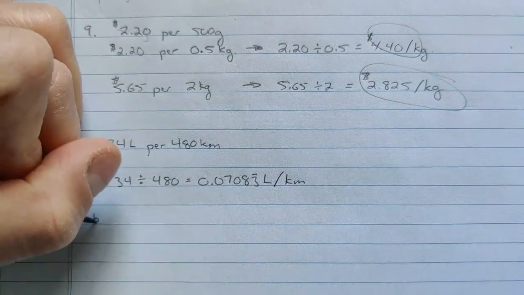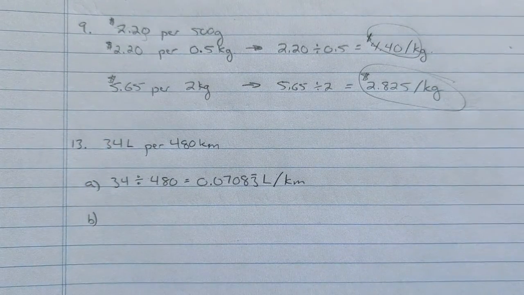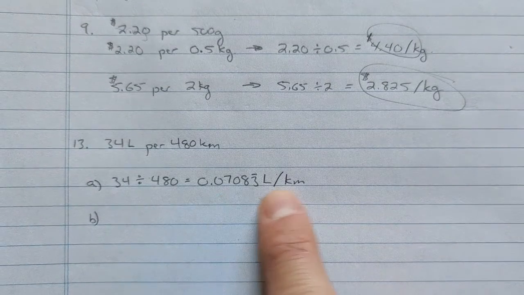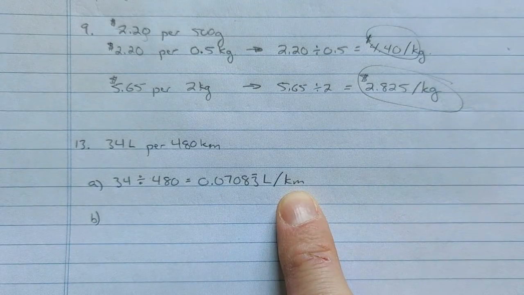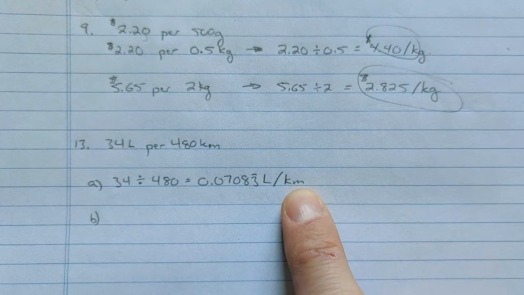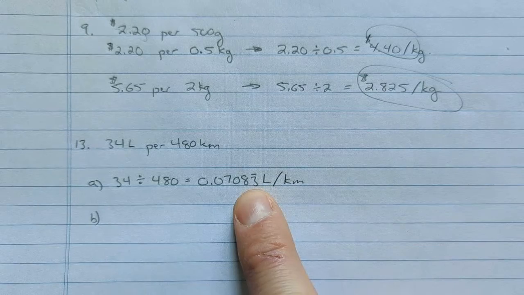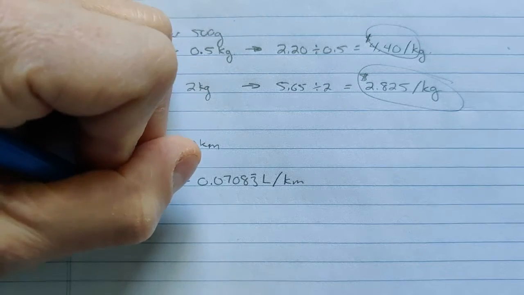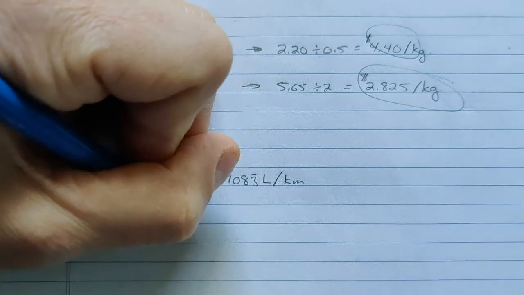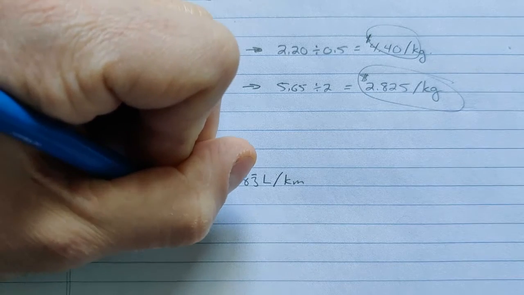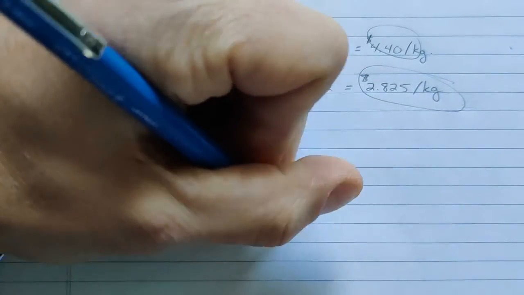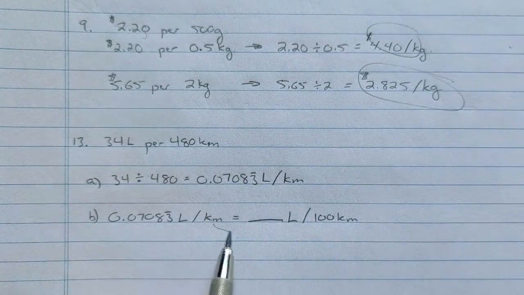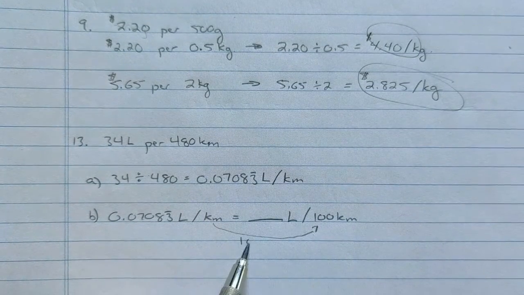The next case asks us for liters per 100 kilometers. So if this is the liters per kilometer, if we multiply the kilometers by 100, we can also multiply the liters by 100. So we can make this an equivalent rate, because we're multiplying this by 100.